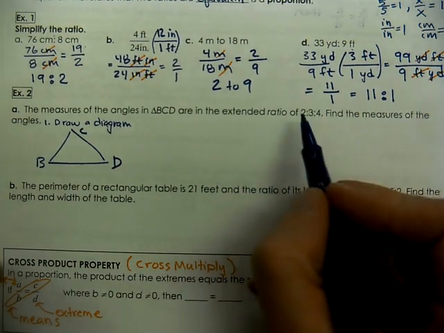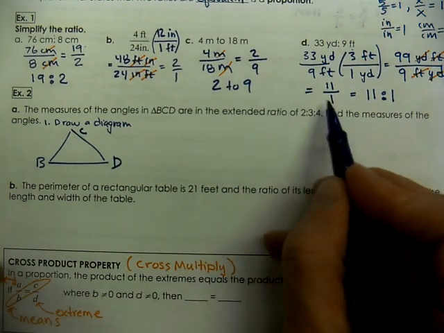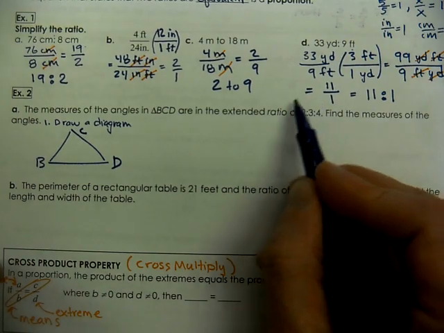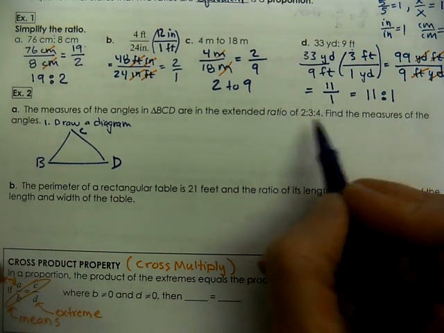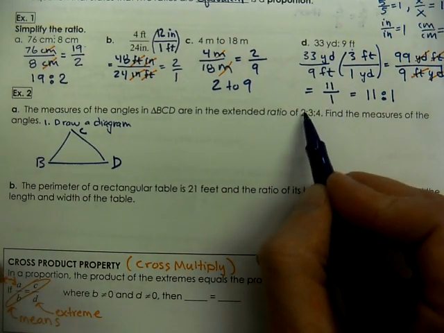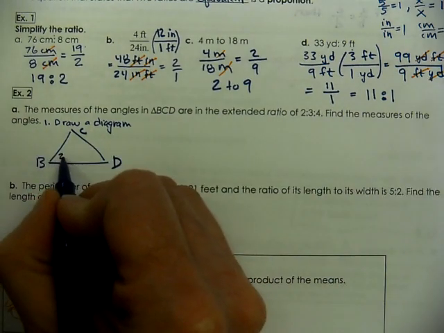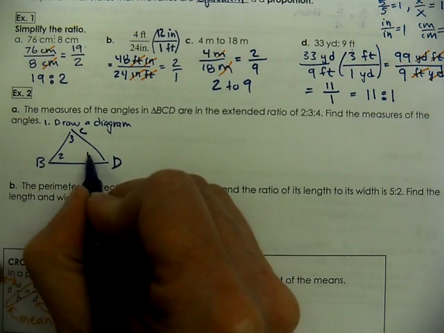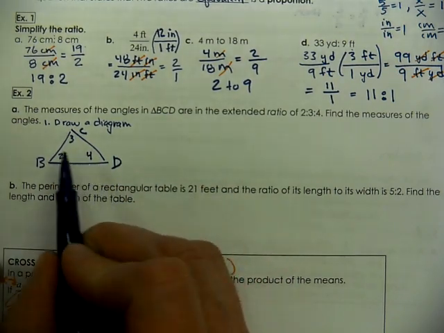And part of the diagram is putting the information inside. And since these ratios are representing the angles, we're going to put them not on the sides, but on the angles. So we'll have a 2, a 3, and a 4. So there's the 2, there's the 3, there's the 4. Now these are not the answers.